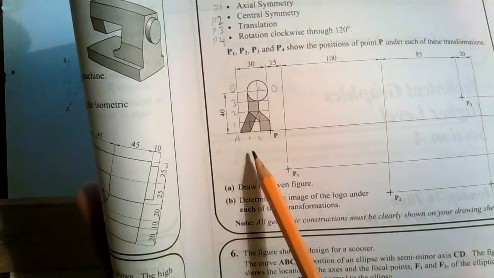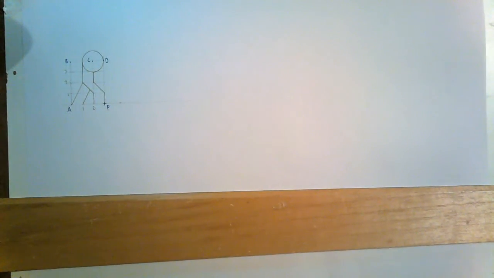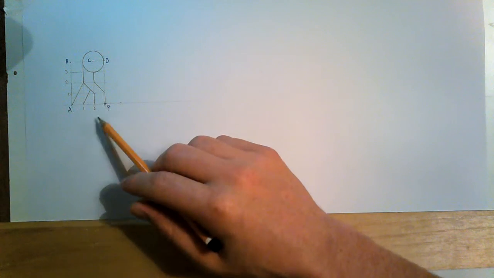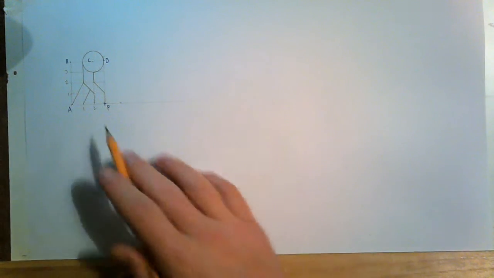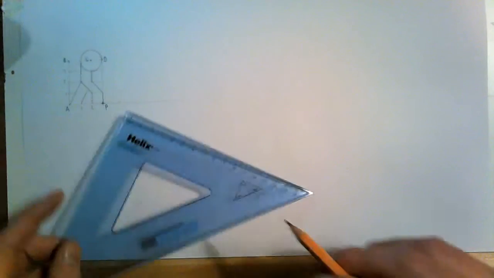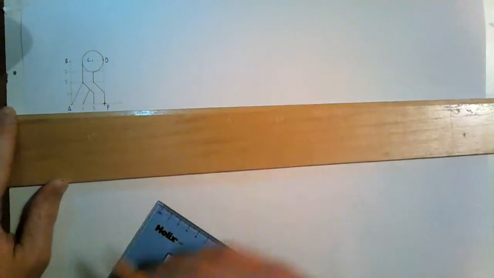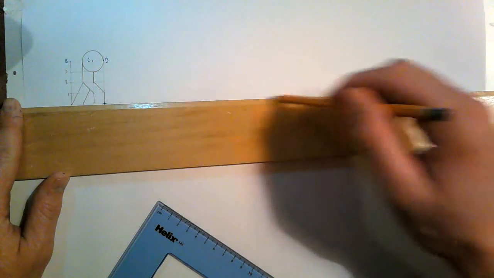It's always helpful to label. Always very helpful. Don't be afraid, you can never label enough. So we have our figure. What we want to find is our points. So P1, first of all, they tell us to come out 15 from P. I'm going to use this AP line as my guideline for the measurements.